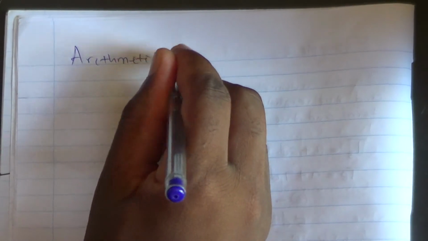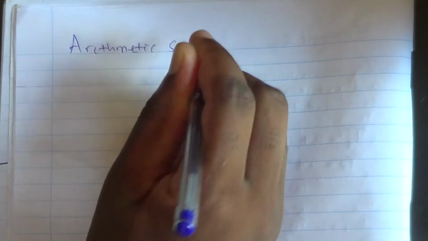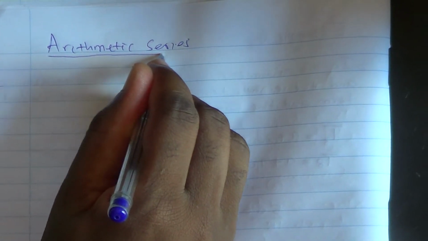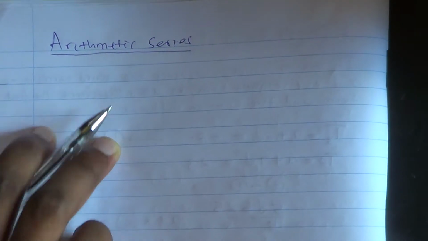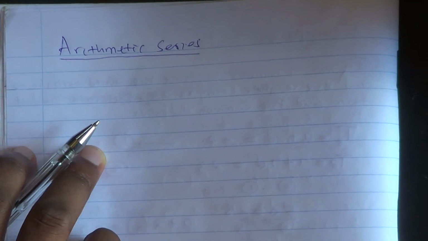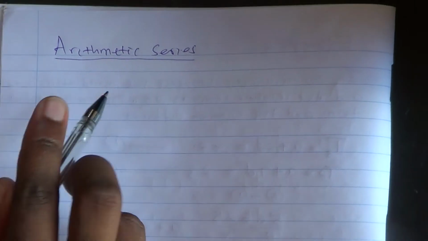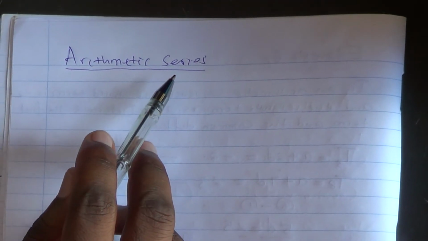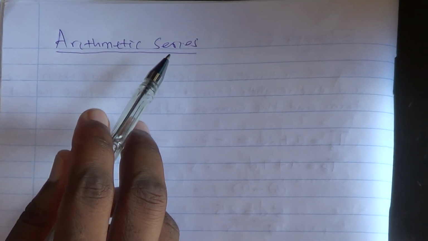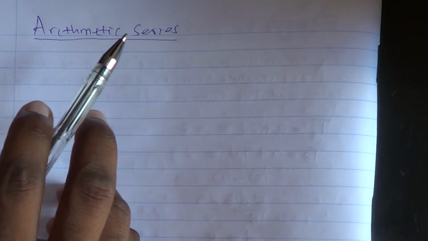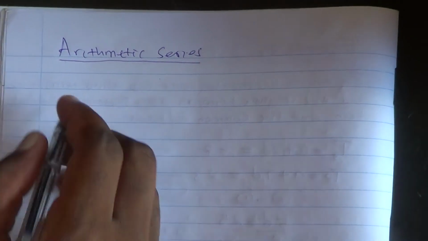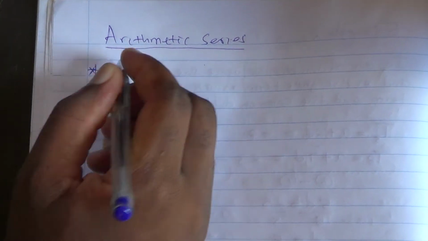Arithmetic series. The previous one was arithmetic sequence. Now, what is an arithmetic series? This series, which is arithmetic, is formed when the terms in an arithmetic sequence are added together. See, this is important.